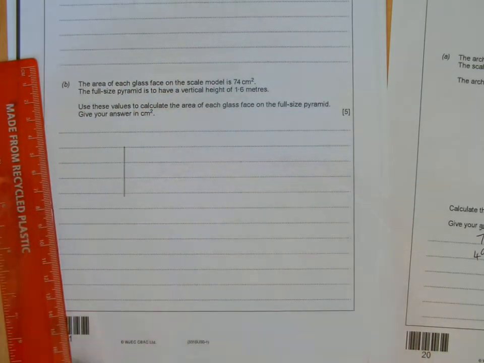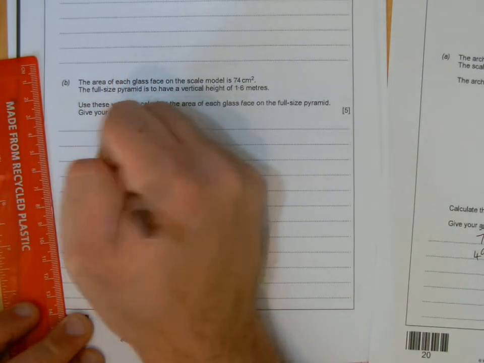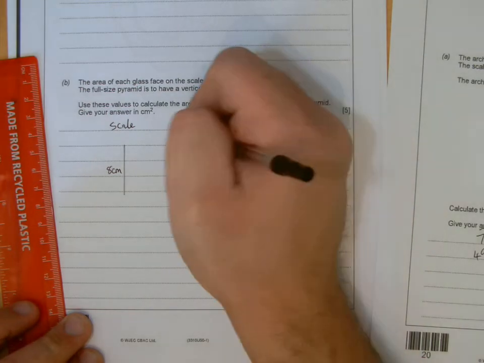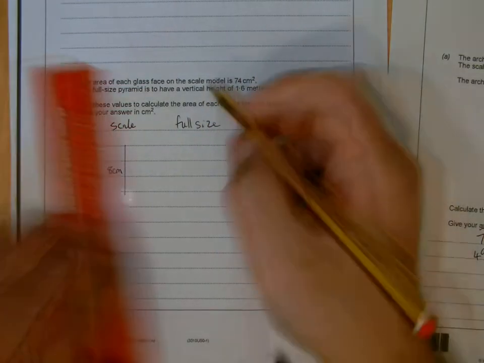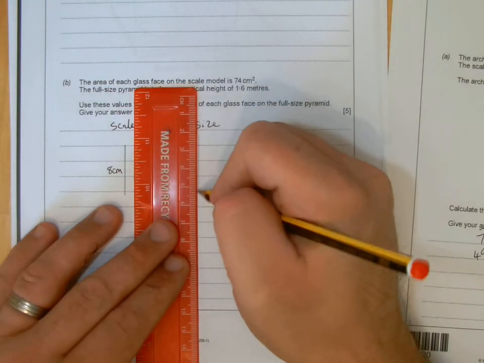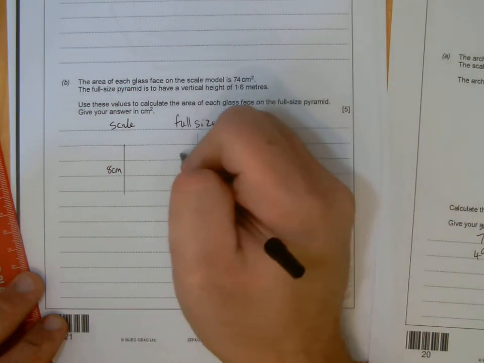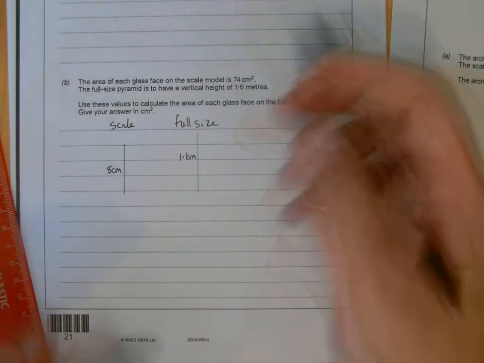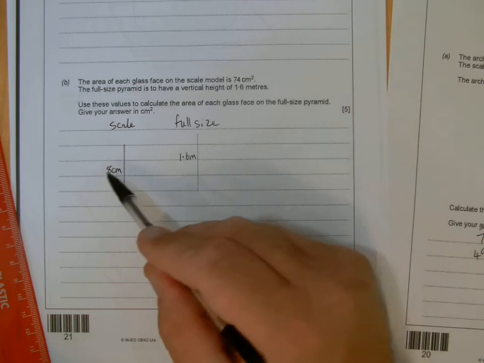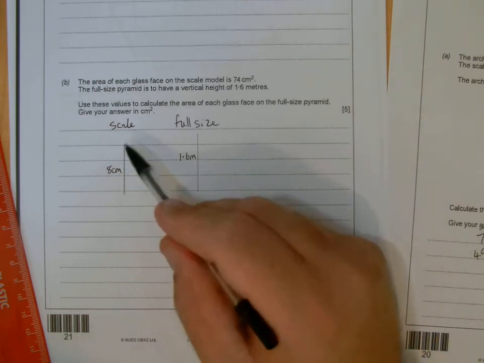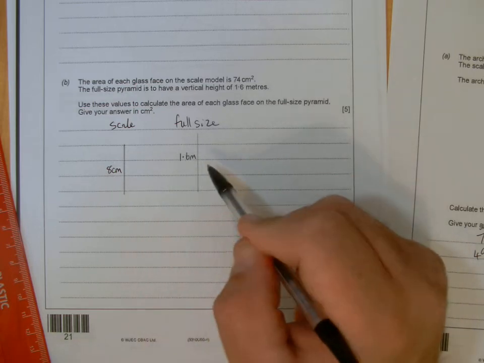So if you think about the scale model, it had a height of 8 centimeters, but then the actual one, or the full size one, obviously it'll be a lot bigger. I'm not going to draw this to scale, but that would be 1.6 meters in height. So we've got similar shapes, and we've got corresponding values we can compare, because this is the height of the scale model, this is the height of the full size. Now to compare them, of course, we need to get the units the same.